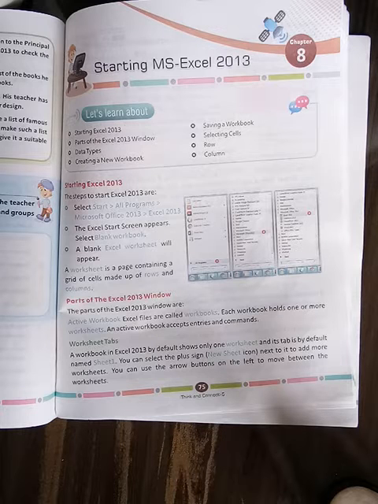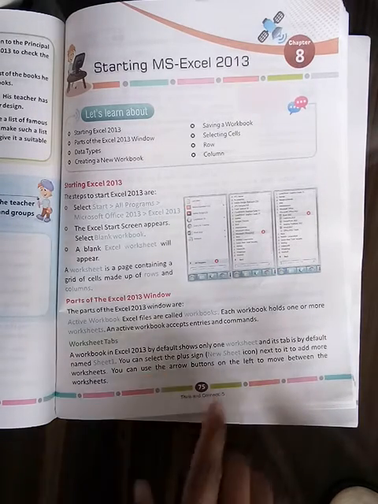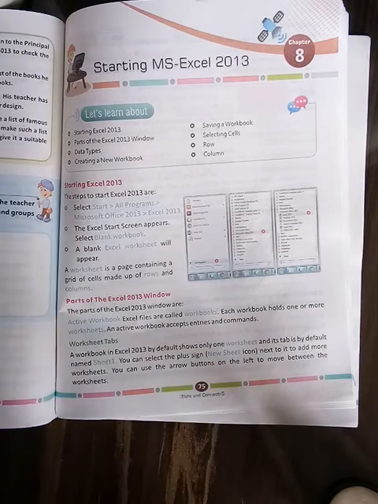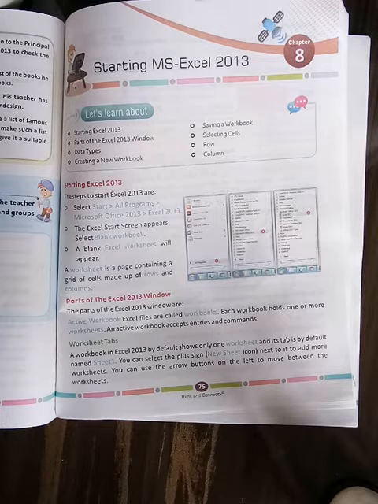Worksheet tabs. A workbook in Excel 2013 by default shows only one worksheet, and its tab is by default named Sheet 1. You can select the plus sign new sheet icon next to it to add more worksheets. If you want to add more worksheets, you can select the plus sign. Then you can use the arrow buttons on the left to move between the worksheets.